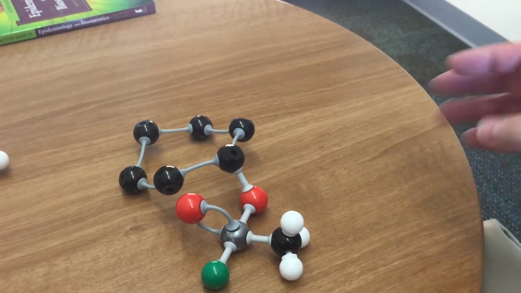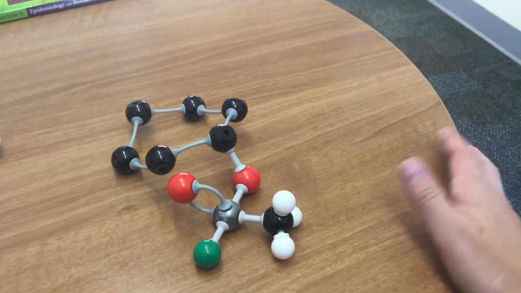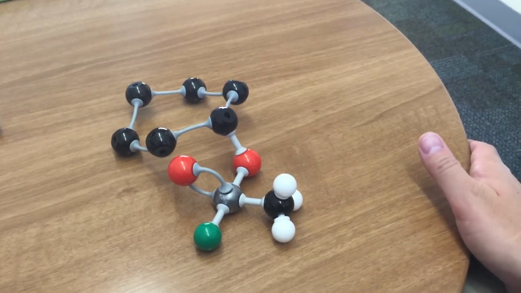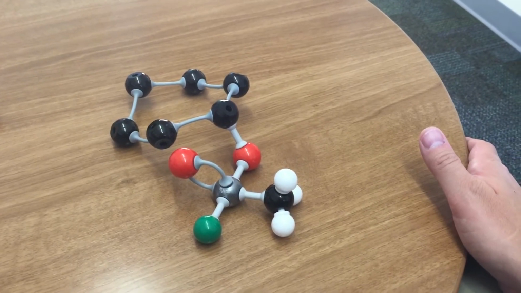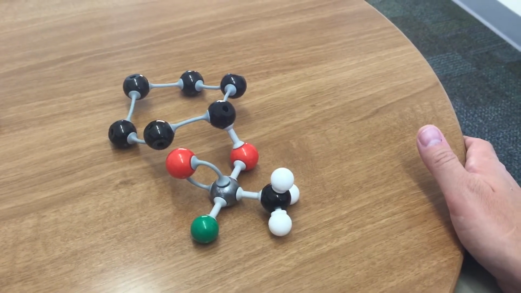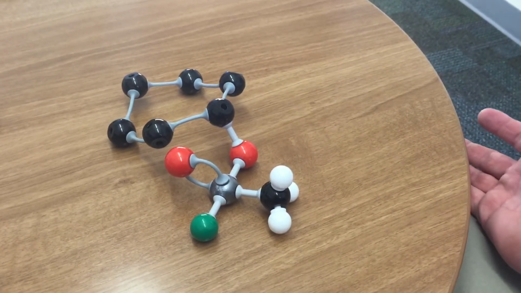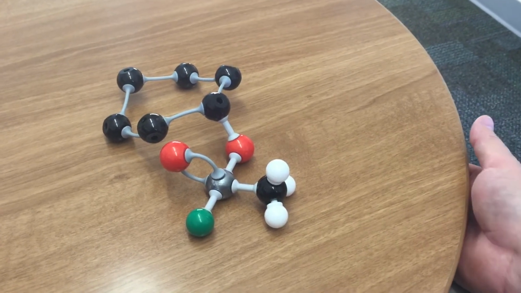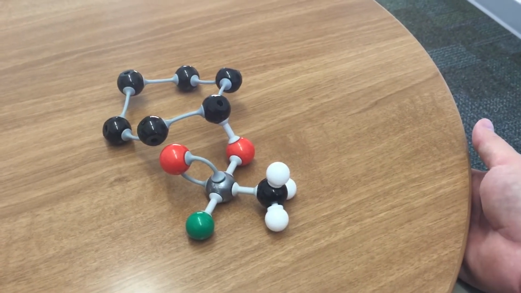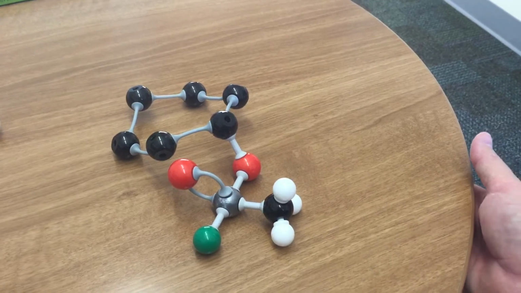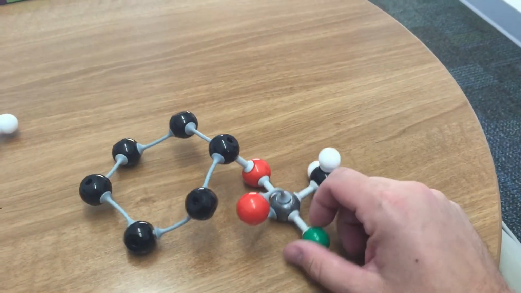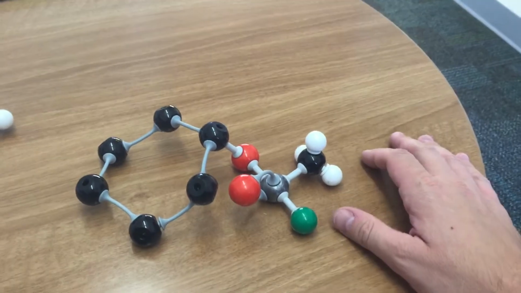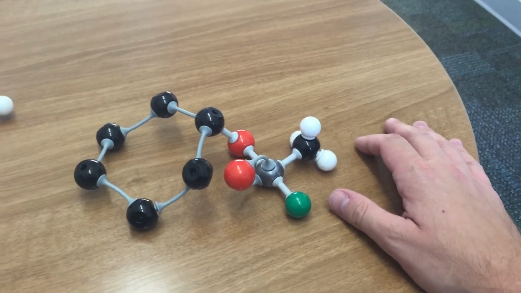So soman is actually the second most volatile agent, about 4,000 milligrams per cubic meter. Its odor is kind of fruity, onset is pretty quick, and its lethal concentration and lethal dose 50 are fairly similar to the other agents.